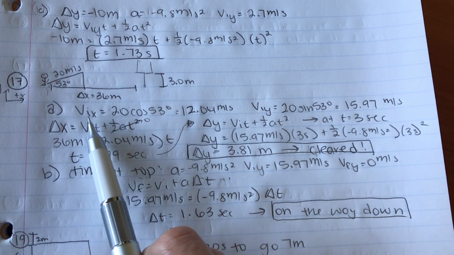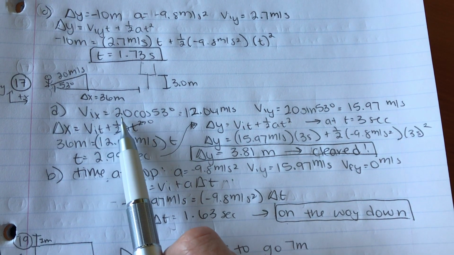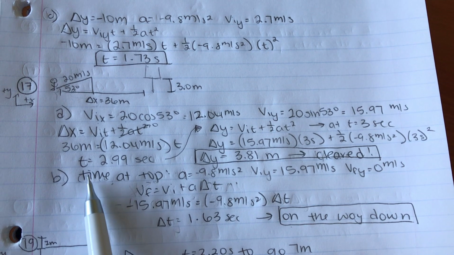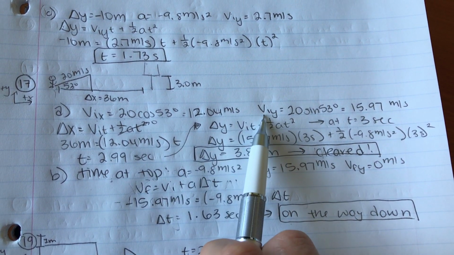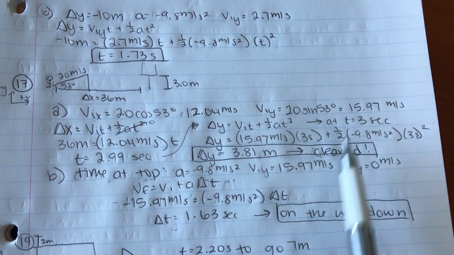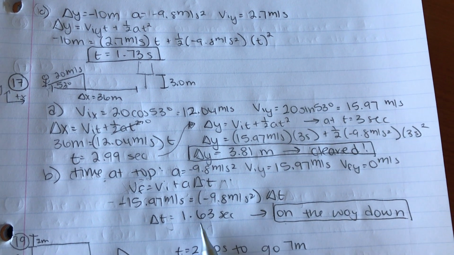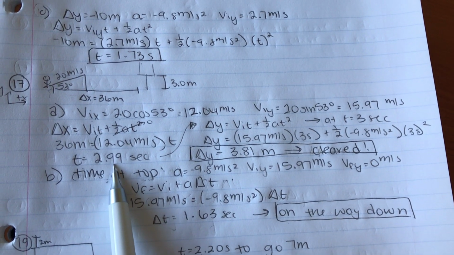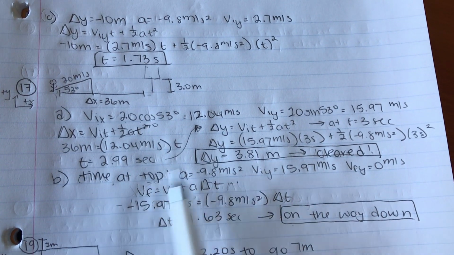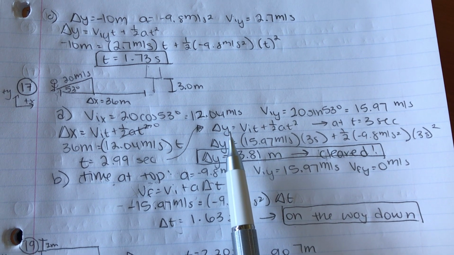So I know my initial velocity in the x component is going to be 20 times cosine 53 degrees, which is 12.04 meters per second. I know the initial velocity y component is going to be 20 sine 53 degrees, which is 15.97 meters per second. So initially, I try and find the time when the ball is at this point next to the crossbar, because this will help me solve for the change in y.